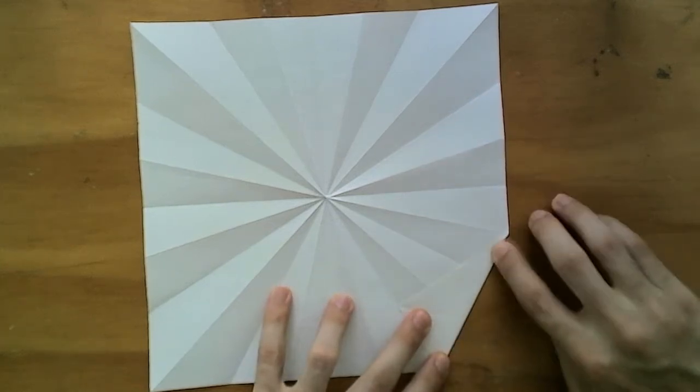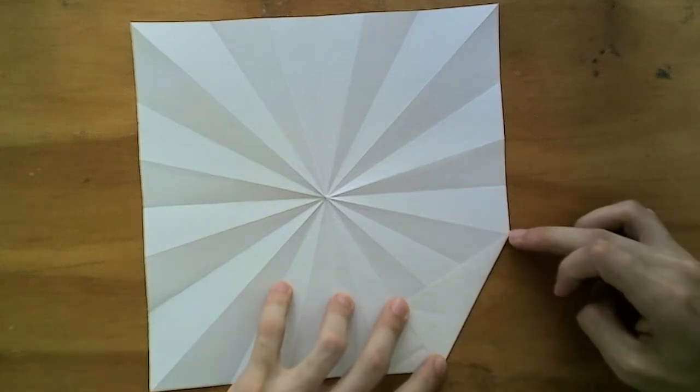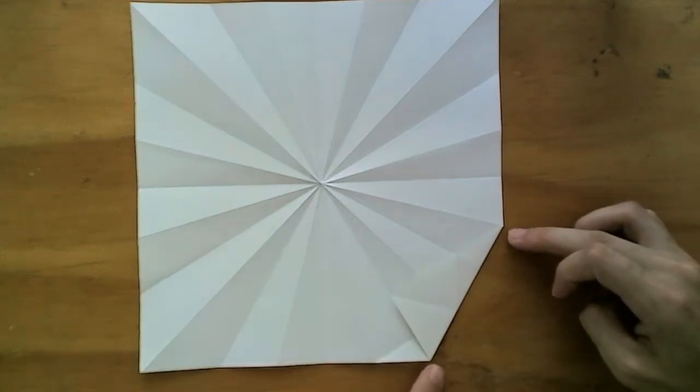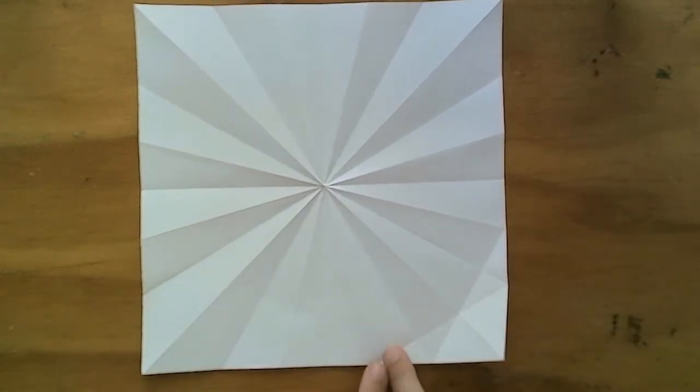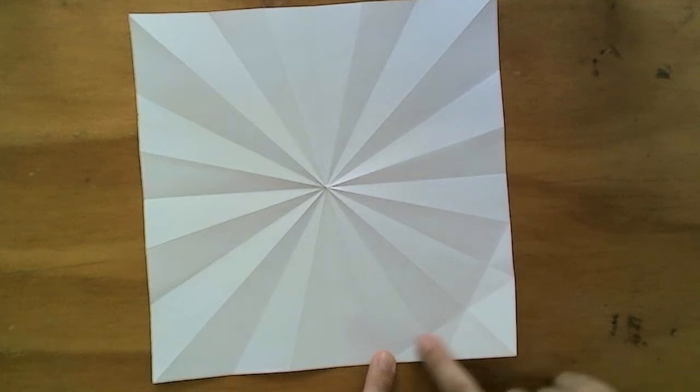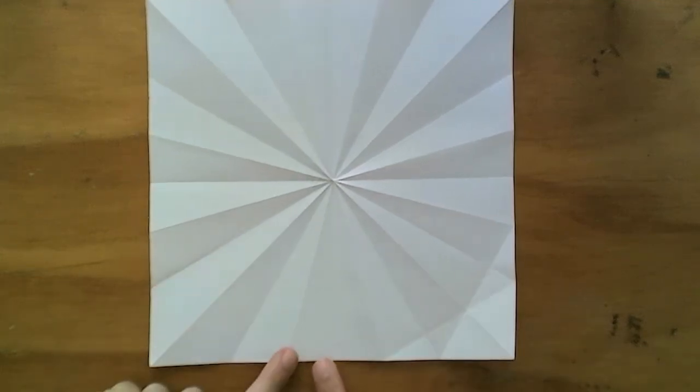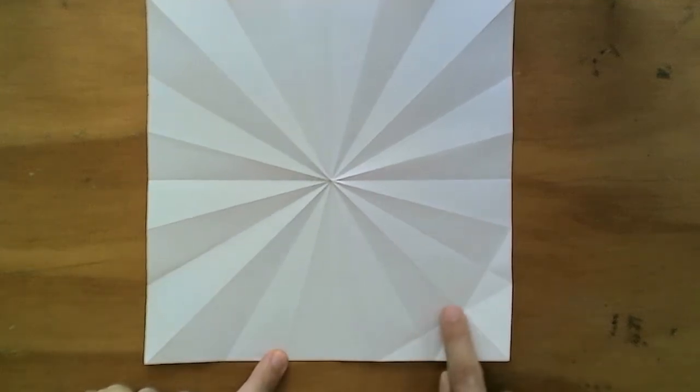Now if you did this correctly, you will see that this fold falls exactly here. So it hits 2 of the radial lines. And further, you're going to see that it starts to come around, and they do have a mutual point of intersection. Further, you're going to see that this triangle starts to repeat.